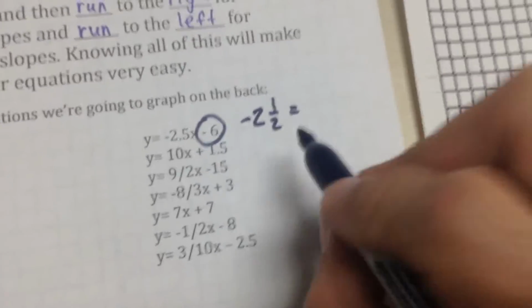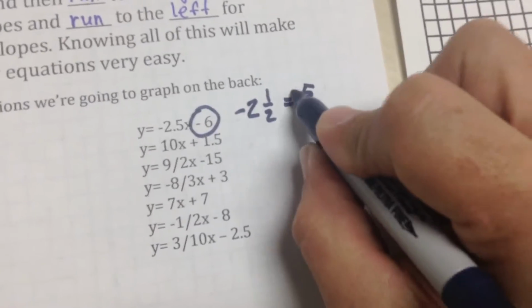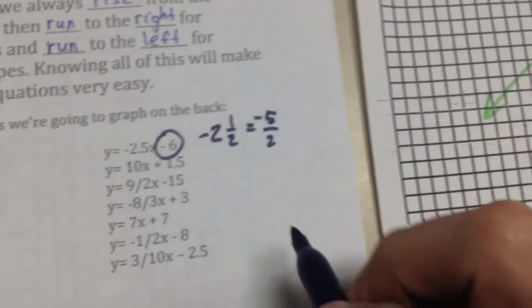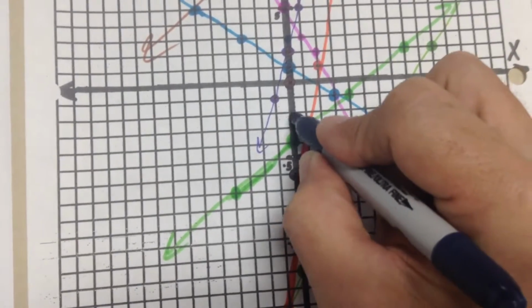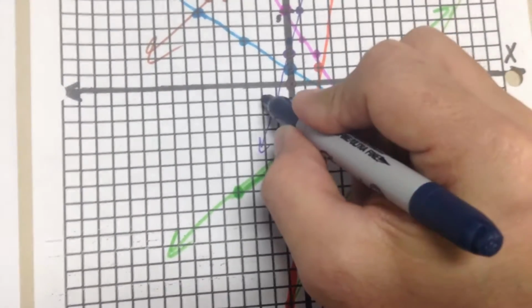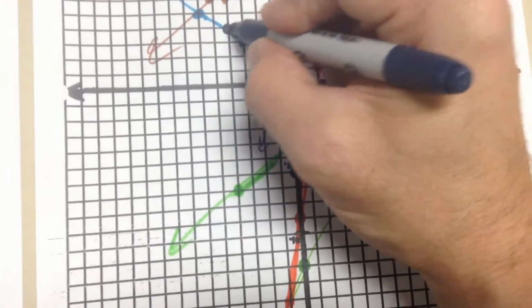In this case, it's going to be improper. So 2 times 2 is 4, plus 1 is 5. So now I know my slope, negative 5 over 2. So I come back to my point here, negative 6. I go up 5, 1, 2, 3, 4, 5. And since it's negative, left 2. Up 5, left 2.